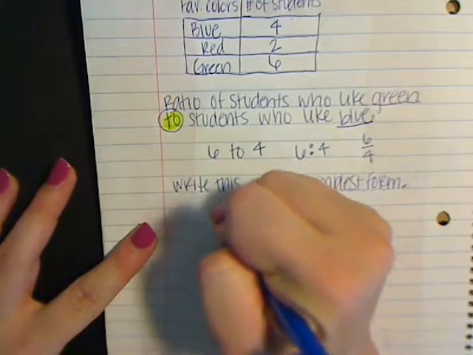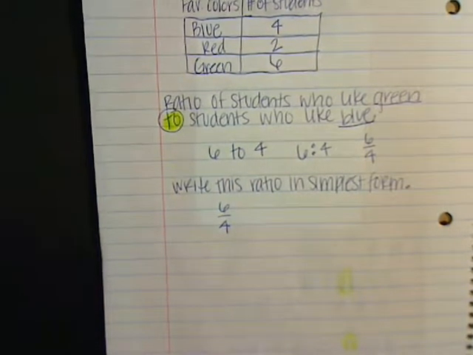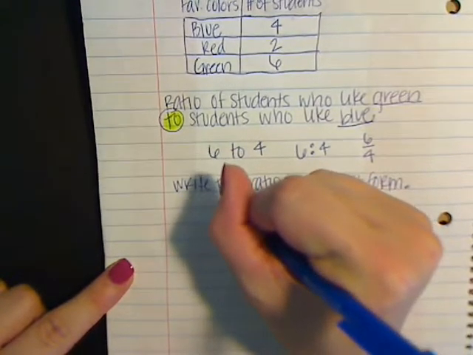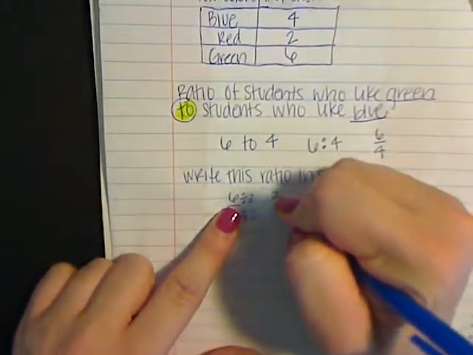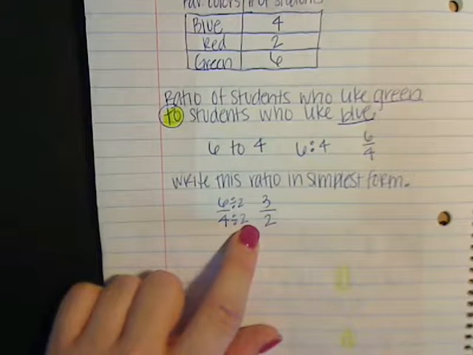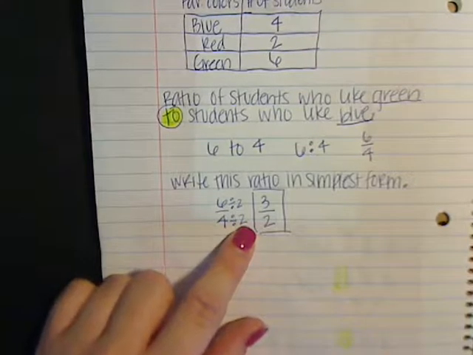So I'm going to pull the fraction, 6 over 4, and I'm going to simplify it. What's a number that I can divide into both of these? 2. 6 divided by 2 is 3, and 4 divided by 2 is 2. I can't simplify this anymore, so 3 to 2 is my ratio in simplest form.